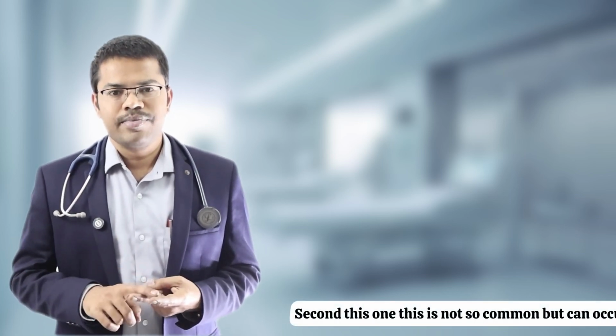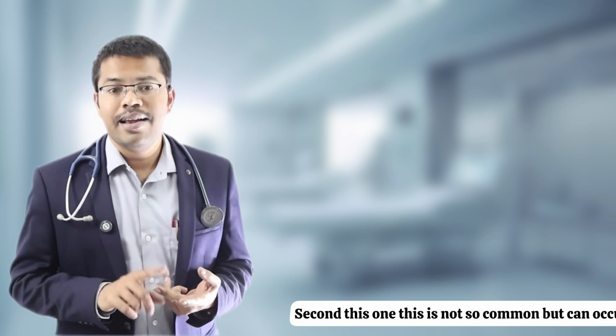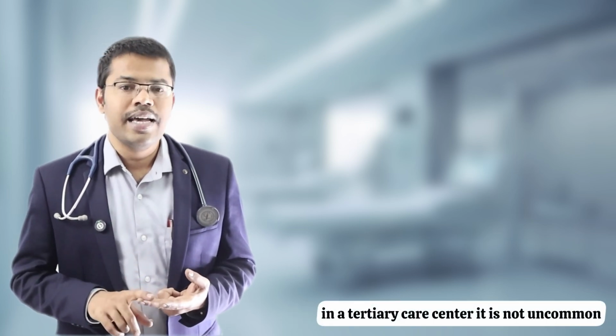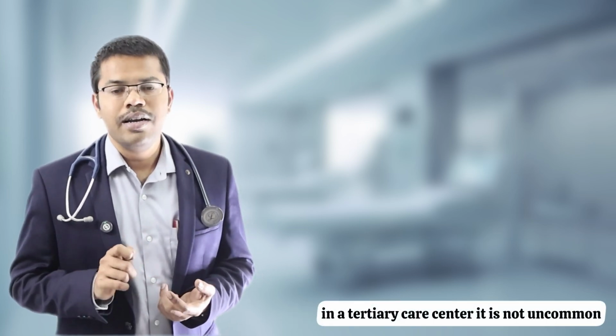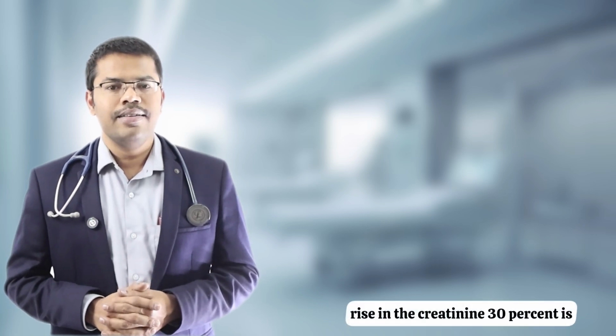Second, this one is not so common but can occur. In a tertiary care center, it is not uncommon to encounter this situation. Two is done. Third one, rise in the creatinine.